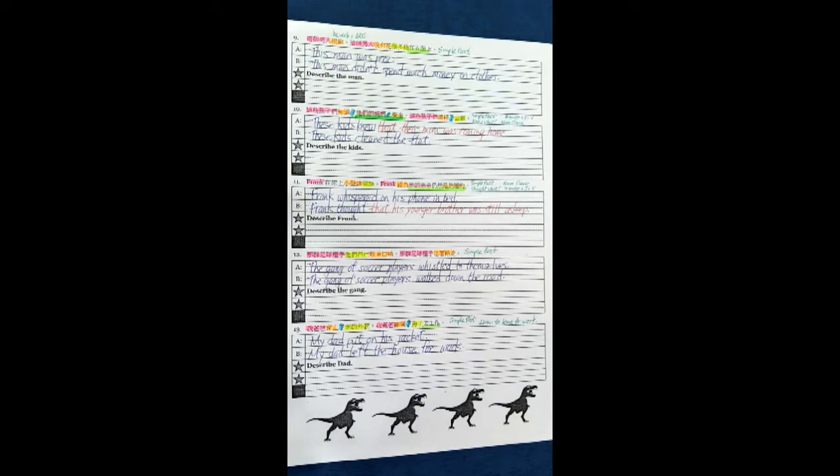11A. Frank whispered on his phone in bed. B. Frank thought that his younger brother was still asleep. 12A. The gang of soccer players whistled to themselves.